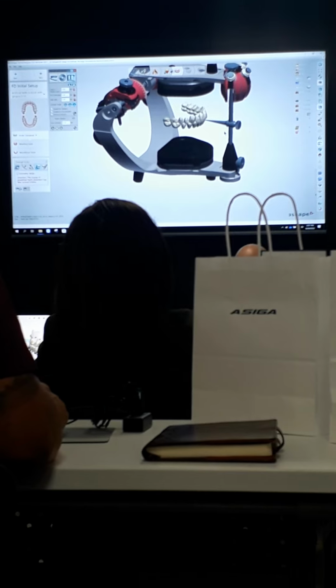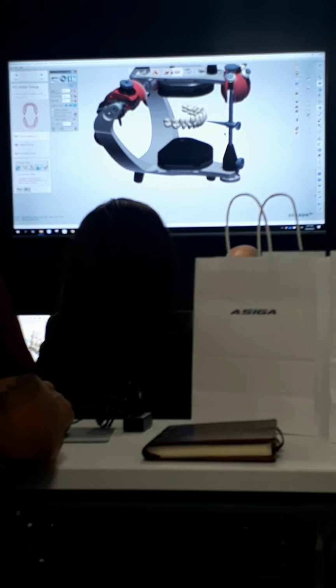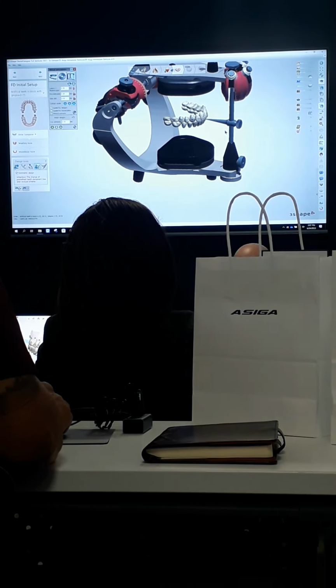Now, if you're using a face bow mounting and things like that, that's a whole different story. You'll have to make sure you're using an articulator system that has a virtual face bow that matches and all that kind of stuff. That can get a little more advanced.